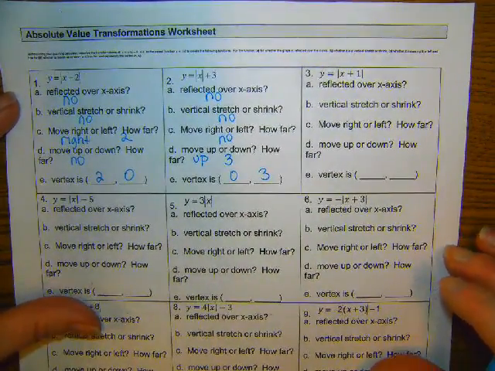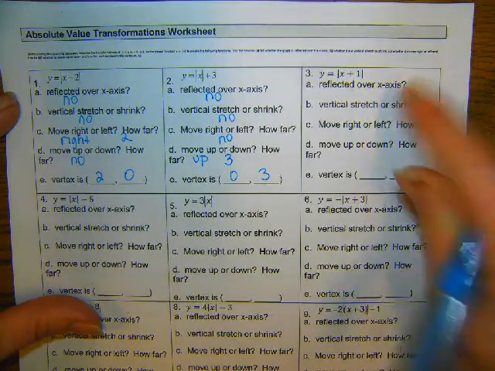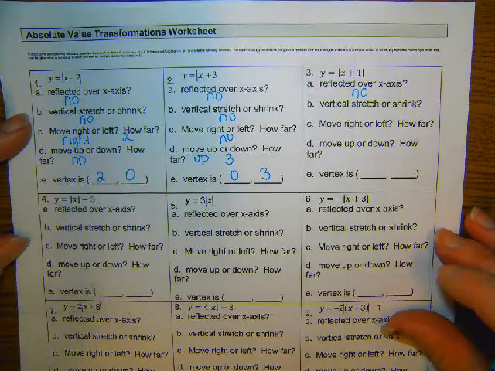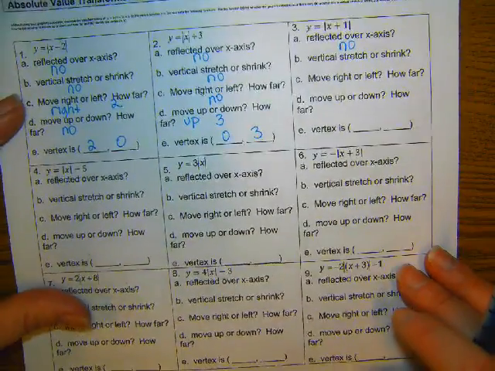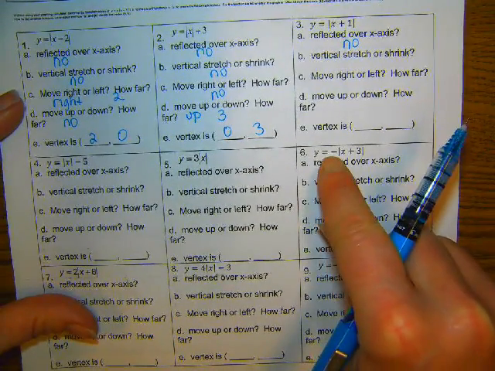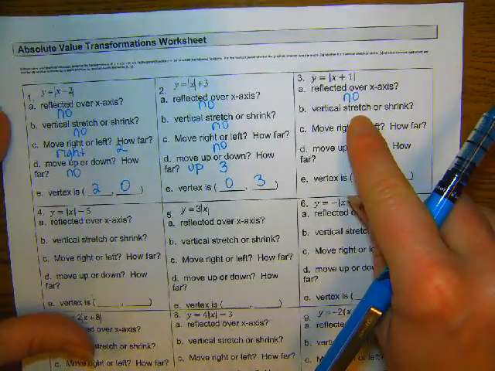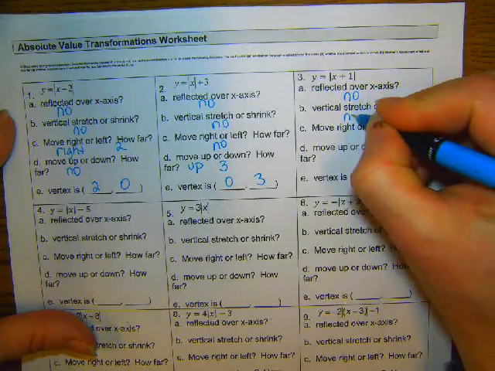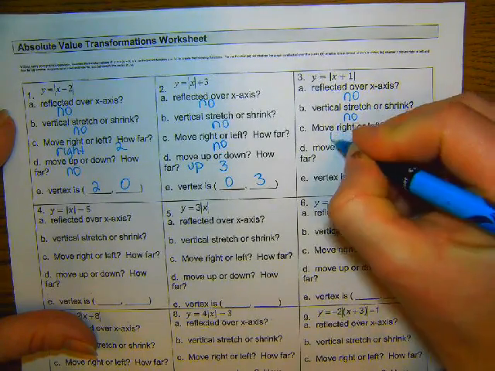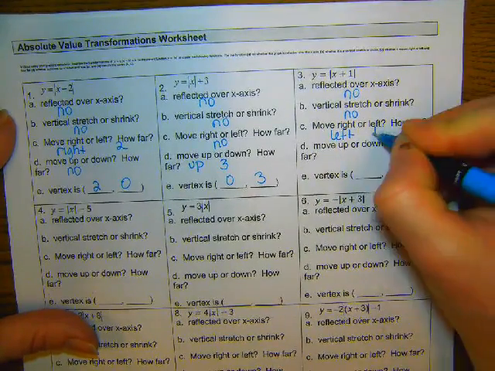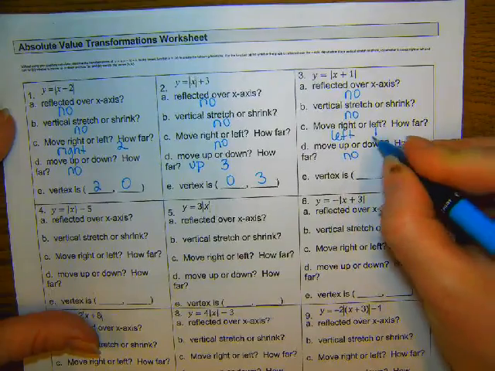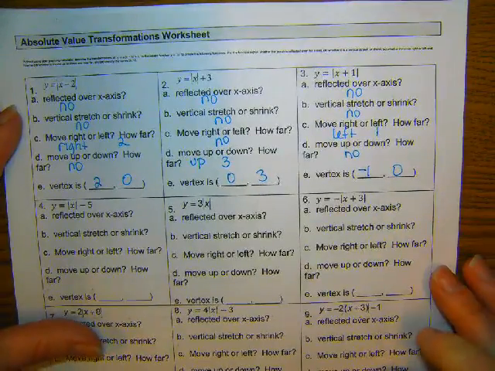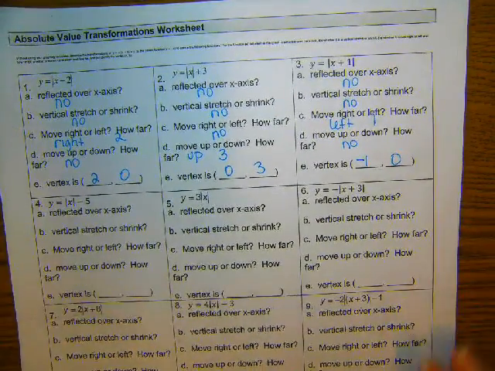All right. Is this reflected over the x-axis? No. Let's pause a second. Look on the page for one that would be reflected over the x-axis. 6. How can you tell? That negative in front. Okay. All right. Let's go back. Is there a vertical stretch or shrink? No. There's no number multiplied in the front. Is this moved right or left? Left. How far? 1. Is this moved up or down? No. Okay, so if it moved left 1, what would the vertex be? Negative 1, 0. Okay, so those were the answers that you should have gotten for the homework.